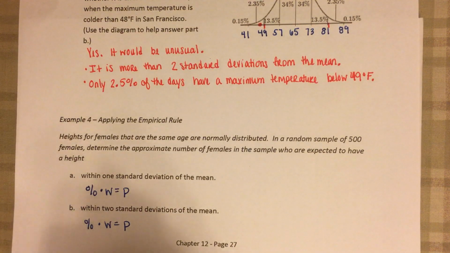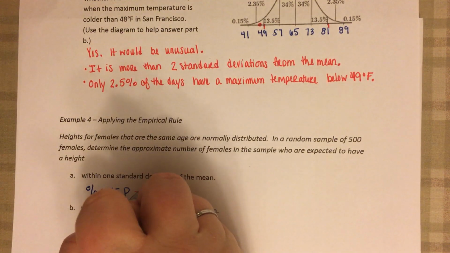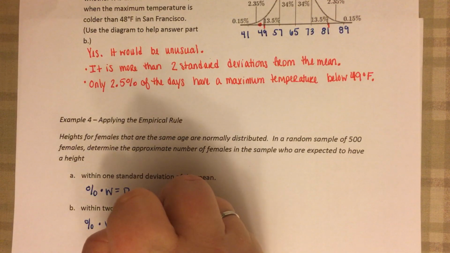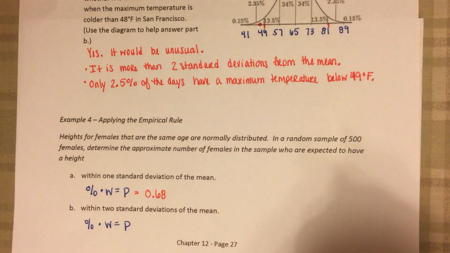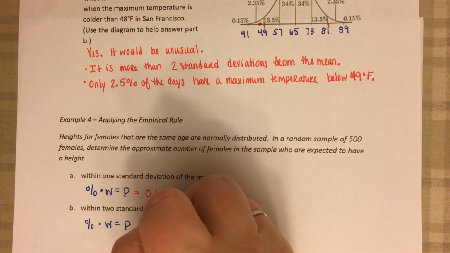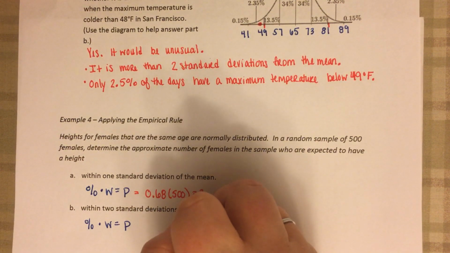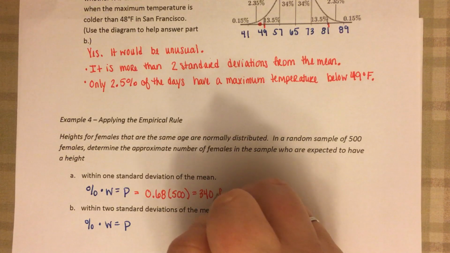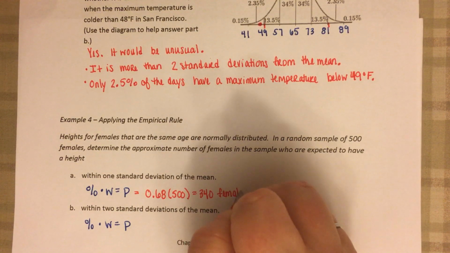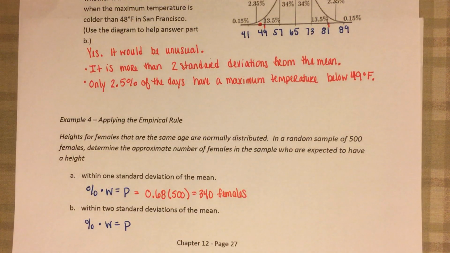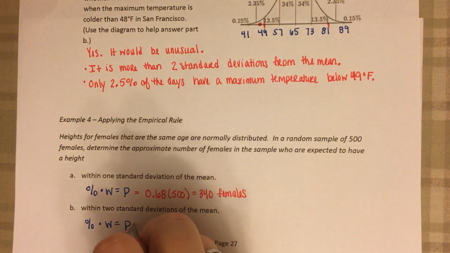As we work through these, within 1 standard deviation of the mean, remember, is 68%. So we're going to take 68% times our sample size, which is 500. So we should expect that 340 females, which is 68%, fall within 1 standard deviation of the mean.